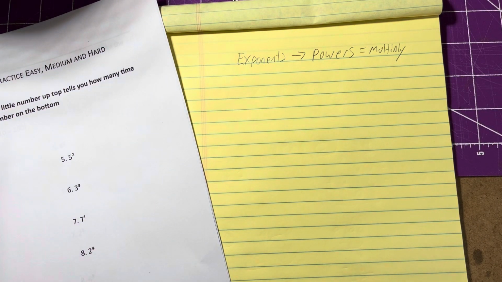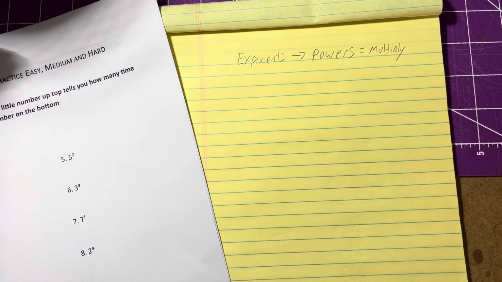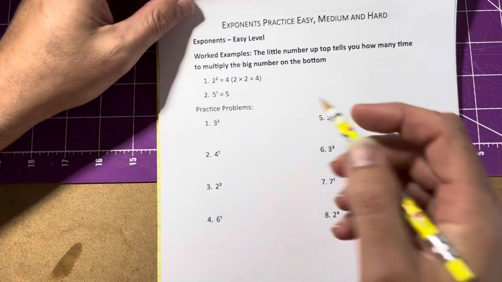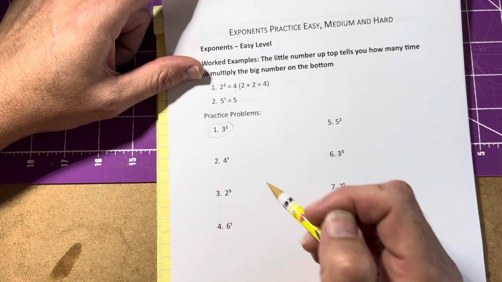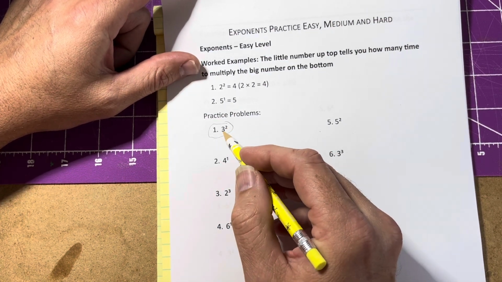This concept you saw originally, you probably got explained a little bit, maybe as early as 5th grade, but then it really was used primarily maybe in your middle school stuff. And let's go into it. So let's start with something simple. So our very first practice problem, number 1, says 3 to the 2nd power, and that's how we read it.